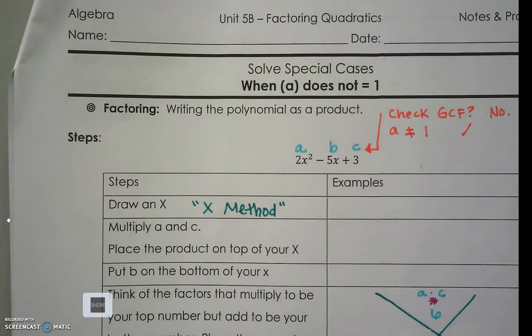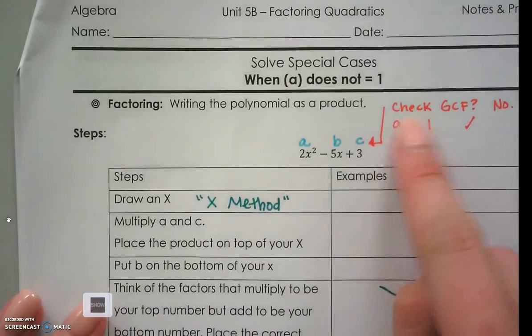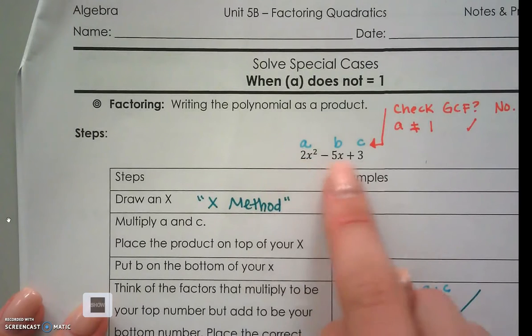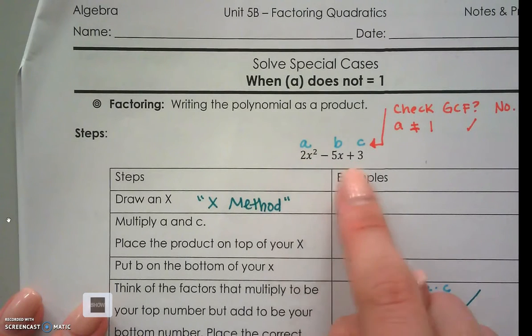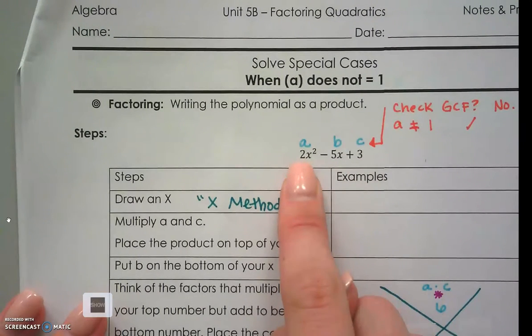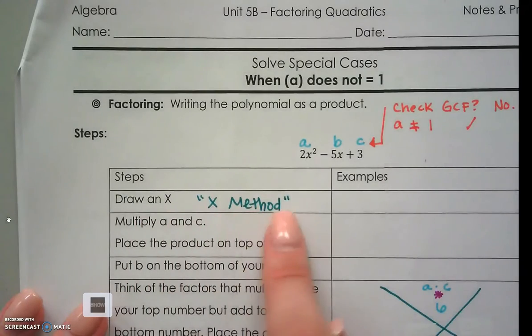Well, this method occurs when you don't have a GCF. So you'll always ask, do I have a GCF? Well, the answer is no. 2, 5, and 3 have nothing in common. And a doesn't equal 1. It's something other than 1. So we're going to use this X method.